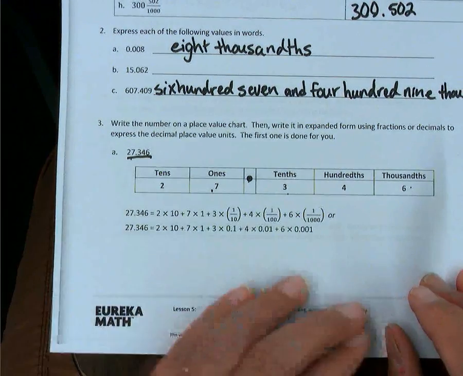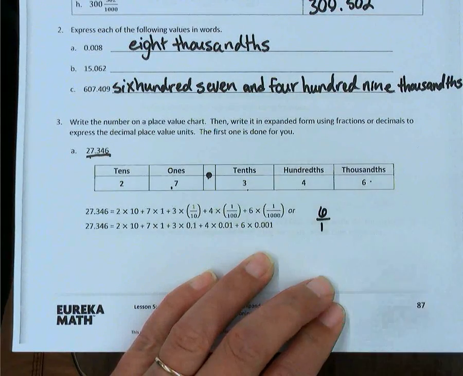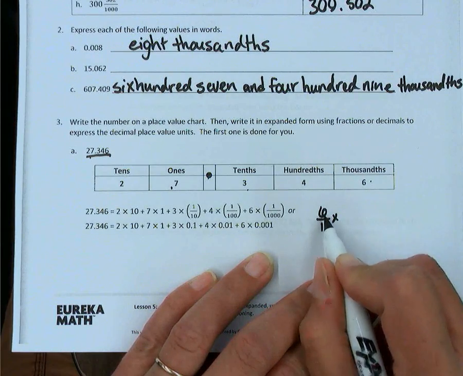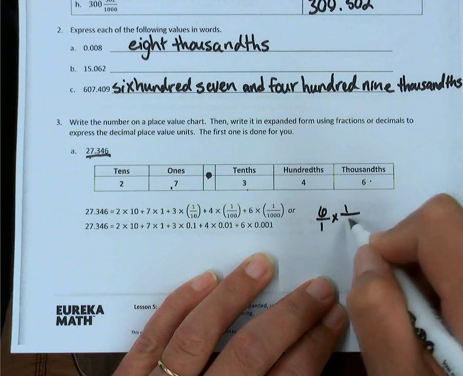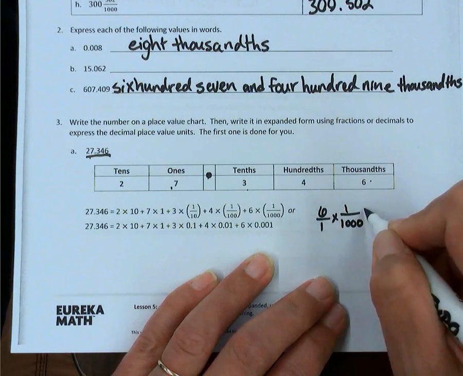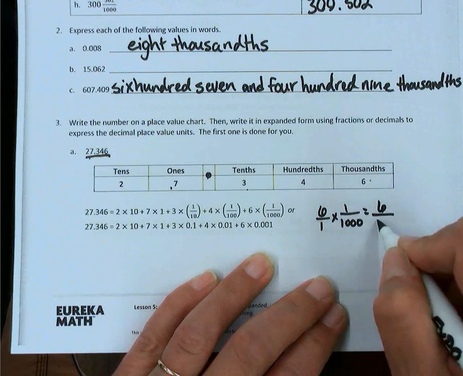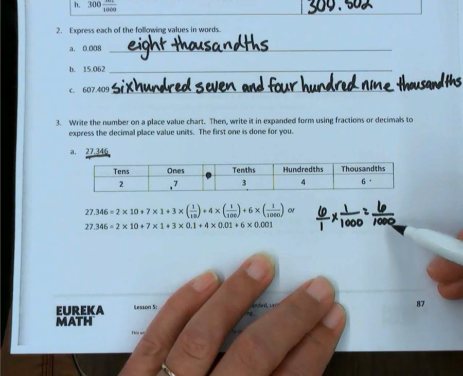Because when you're doing multiplication with fractions, if you have the 6 and you put it over a 1, it's still a 6 because it takes 1 to have a whole. You happen to have 6 of them, so 6 over 1 is a whole, times 1 over 1,000. 6 times 1 is 6. 1 times 1,000 is 1,000. So when you read that out loud, it's 6 1,000ths.